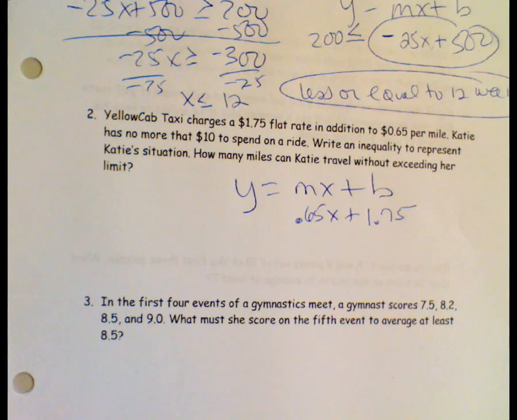Does that make sense? All right, now, Katie has no more than $10 to spend on a ride. No more than. Think about those words. Talk about it with the person next to you. What does no more than mean?